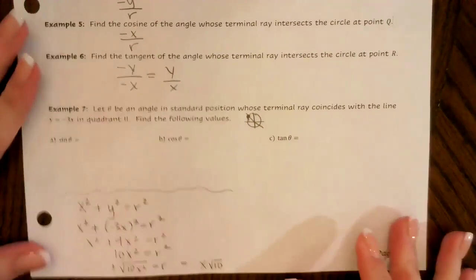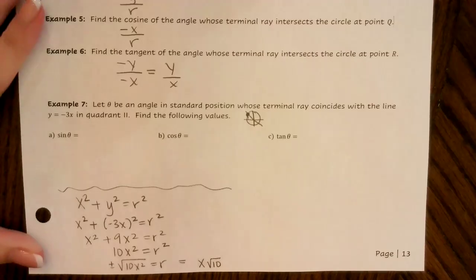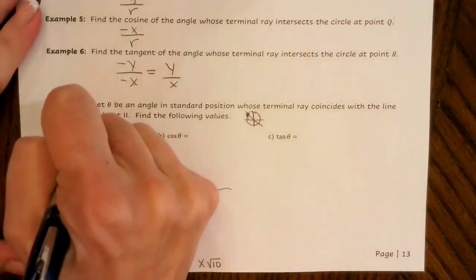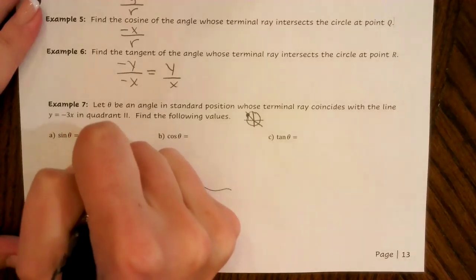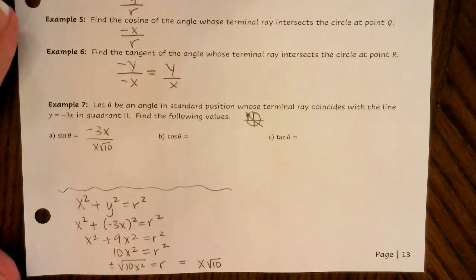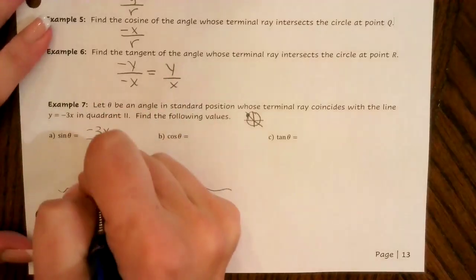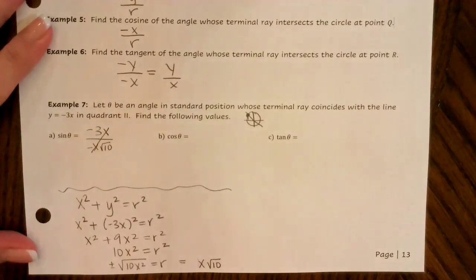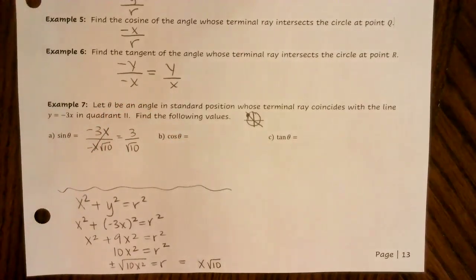X root 10. So there is my radius. All right, so now let's talk about the sine of theta. The sine of theta is our y value over our radius. And so my y value would be negative 3x, and my radius would be x root 10. And we're using the negative because it's in the second quadrant. Now, the x's are going to cancel out, and the negatives are going to cancel out, so we get 3 over root 10.